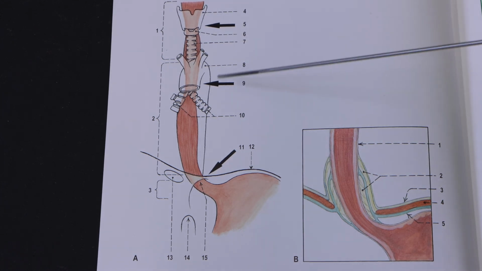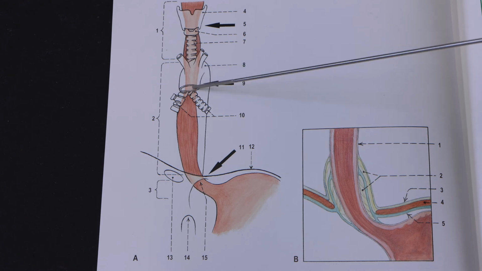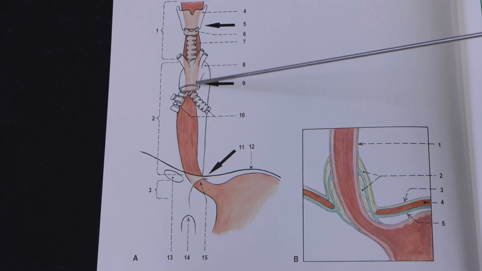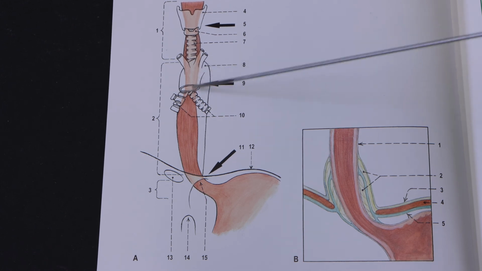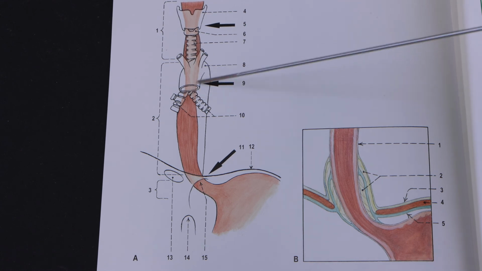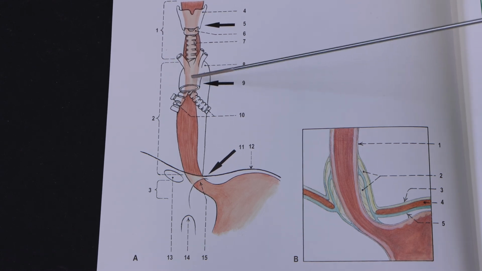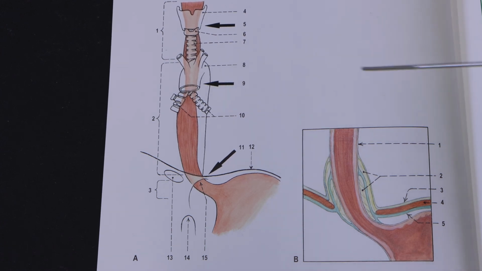The second one is not that constant. It's where the esophagus is crossed by the arch of the aorta on the left side. When the arch of the aorta passes from the left side in front of the esophagus, here we have a narrowing place, which is not constant.